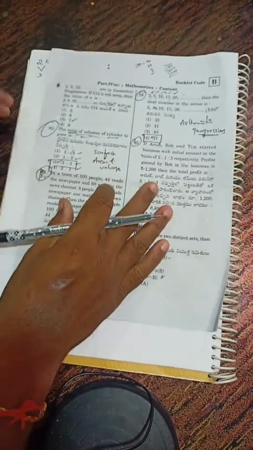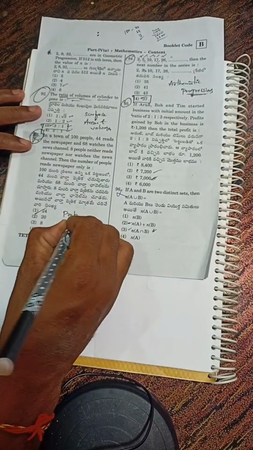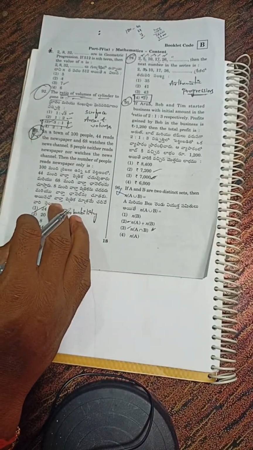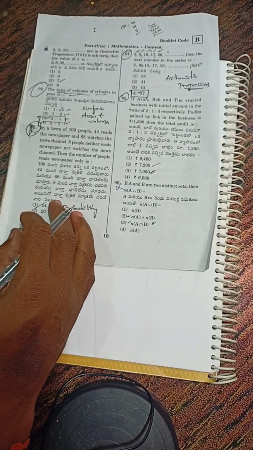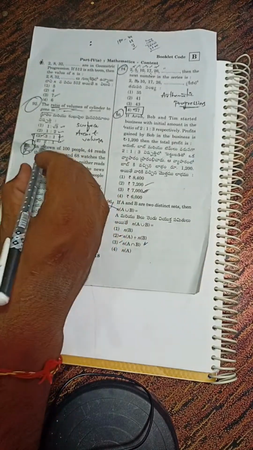Now we are going to see question number 98, which came from the chapter called probability. Probability in a town.